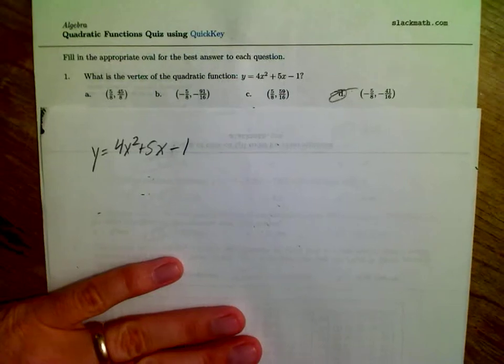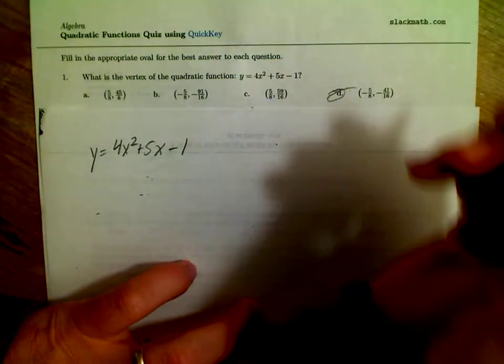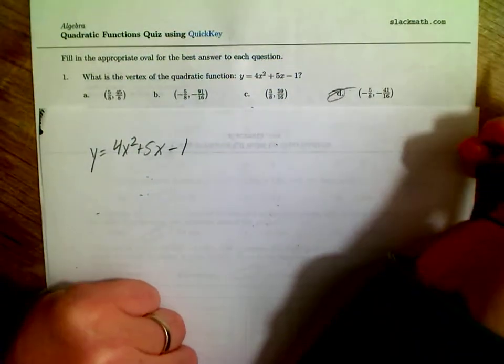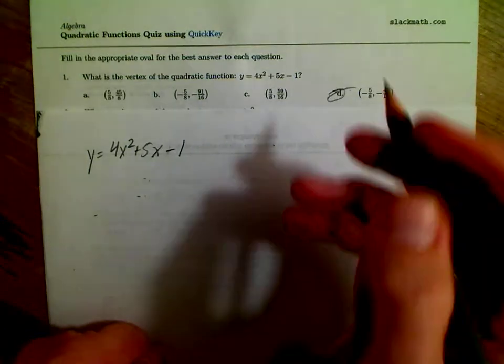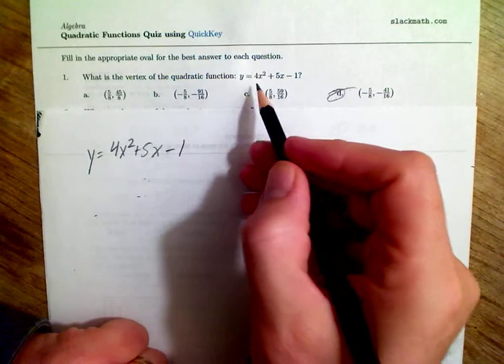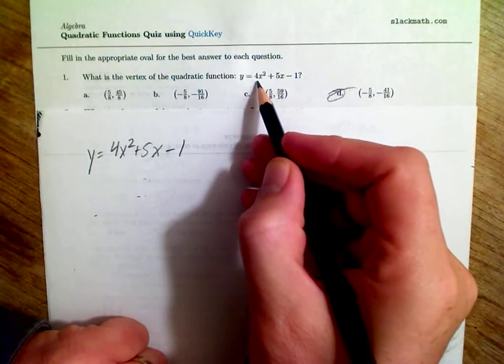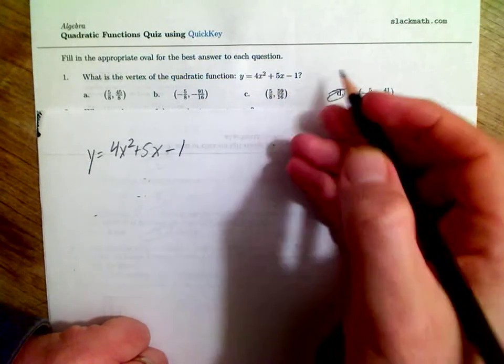Okay, this is the solution video to the Quadratic Functions Quiz, a little mini quiz from slackmath.com. First question is regarding the vertex of the quadratic function y equals 4x squared plus 5x minus 1.